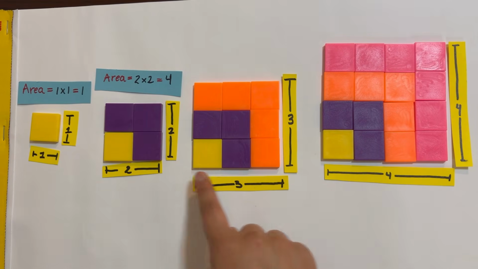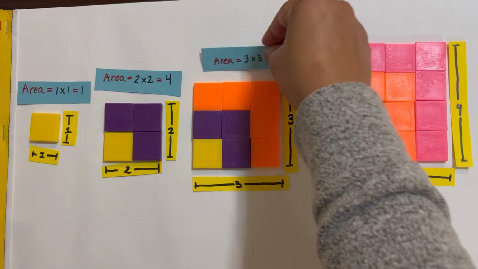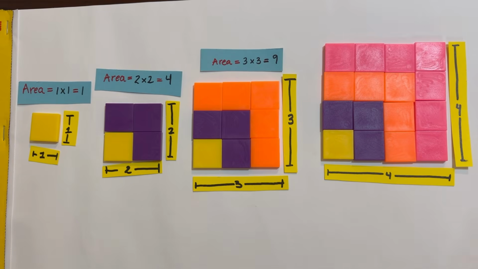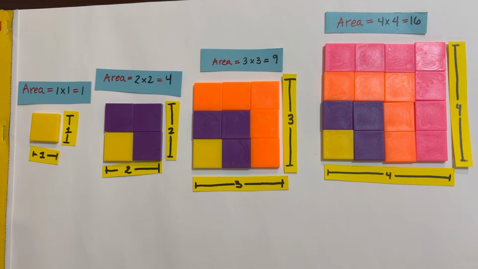The third square is a 3 by 3. The area is 3 times 3, 9 square units. The fourth square is a 4 by 4. The area is 4 times 4, 16 square units.